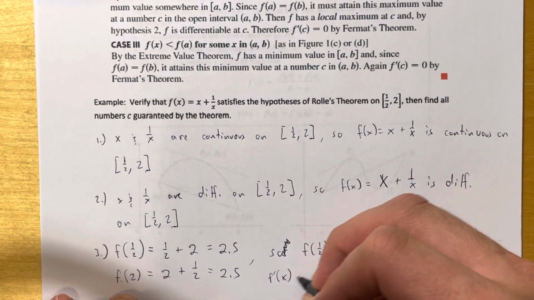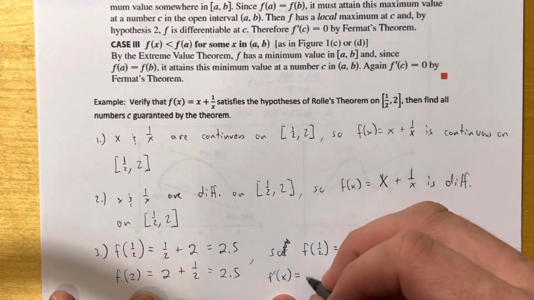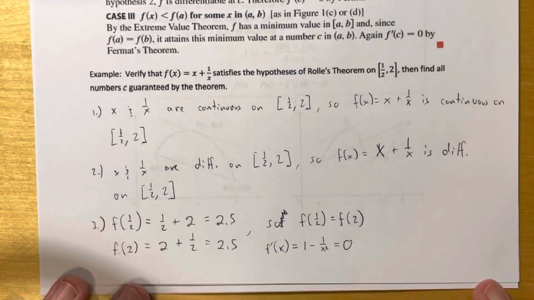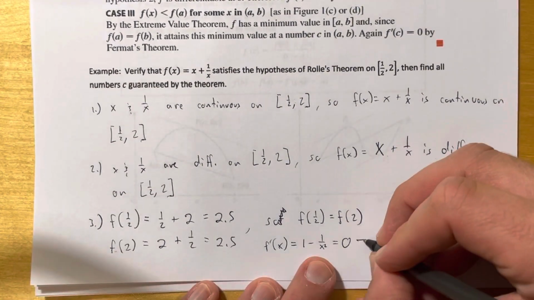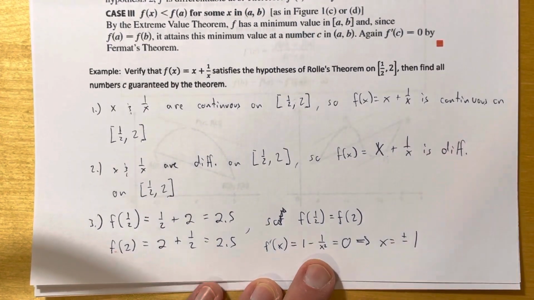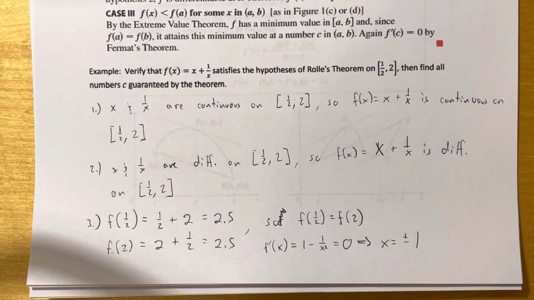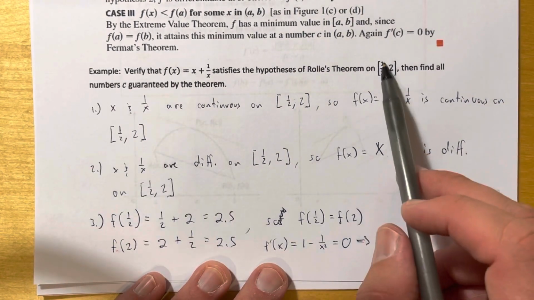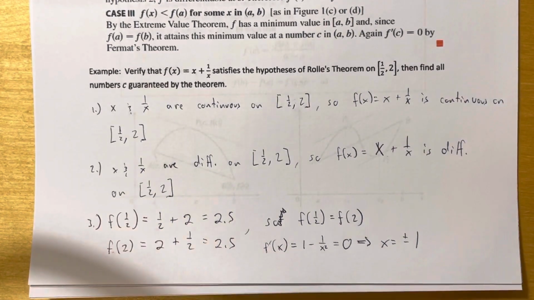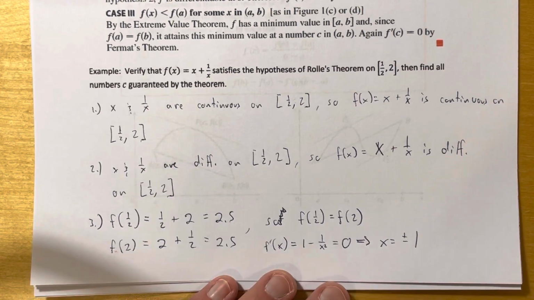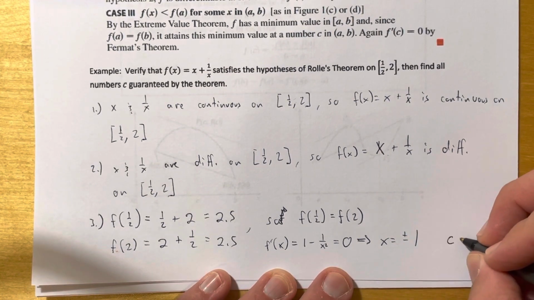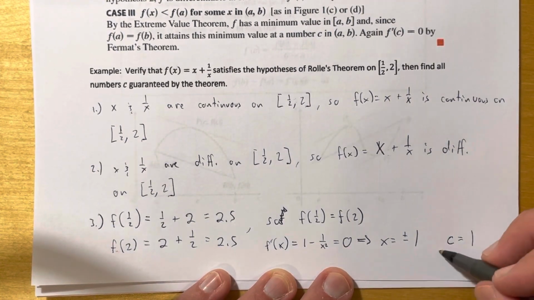f prime of x, we've already found, is equal to 1 minus 1 over x squared. And if you recall in section 4.1, we have solved this before. This implies that x is equal to plus or minus 1 if we solve this equation. But we only care about numbers that are in this interval, because that's what Rolle's theorem is saying. There must be a number in the open interval (1/2, 2) such that f prime of that number is equal to 0. And positive 1 is that value. So c, the number that we're guaranteed by Rolle's theorem, must be 1.